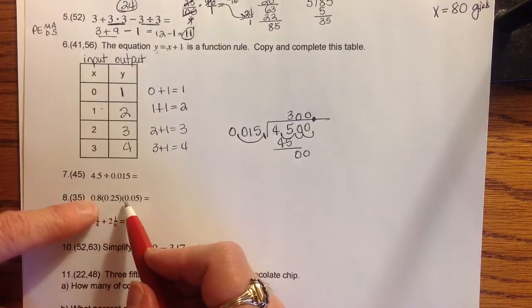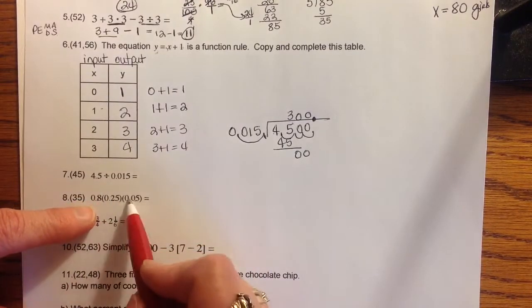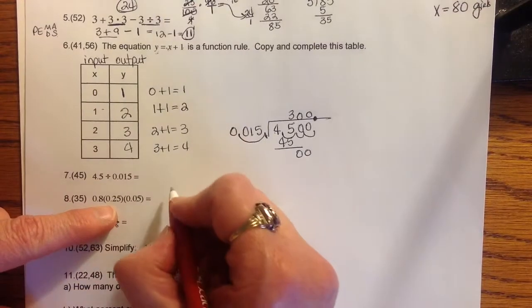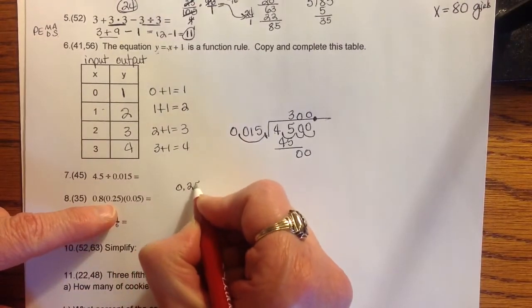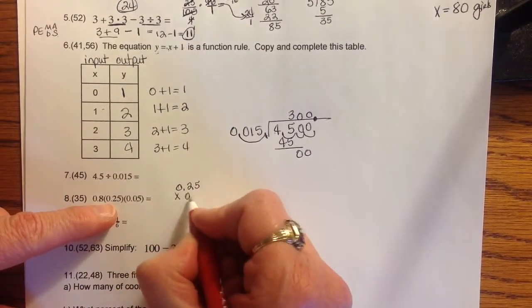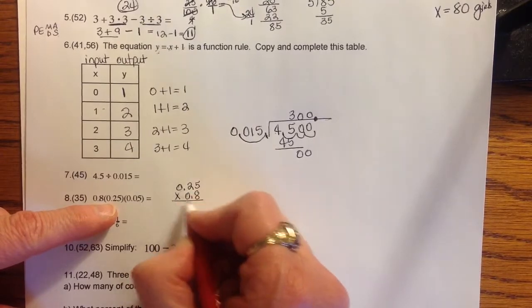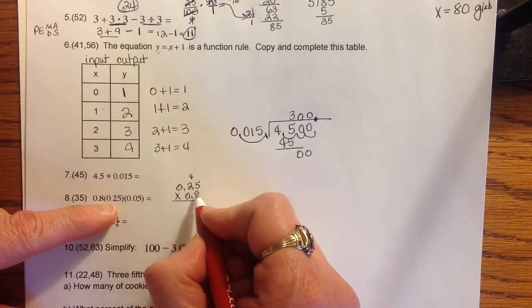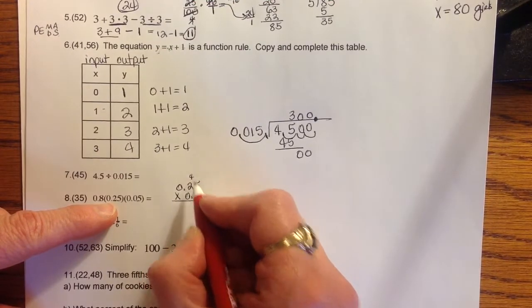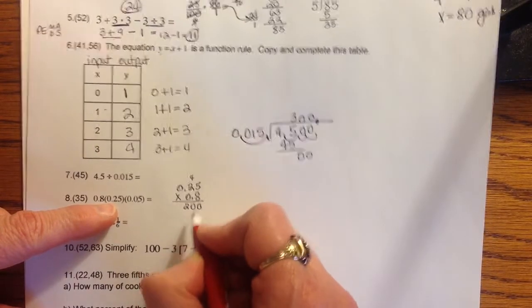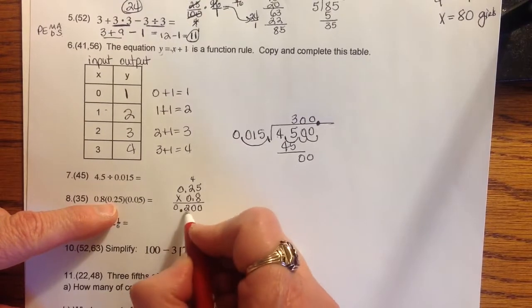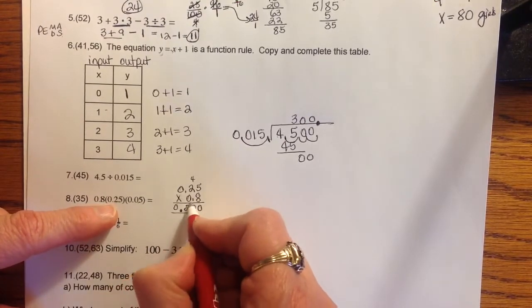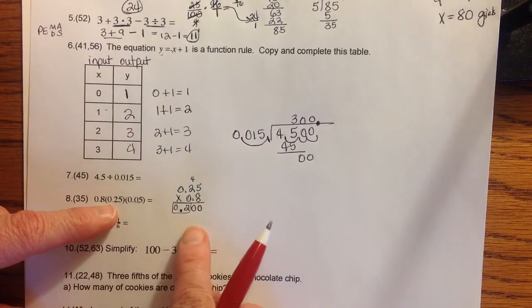Parentheses mean multiplication, and you can pair these up any way you want to, but I think I'm going to go ahead and take them like they're written. I'm going to take the 0.25 and multiply by the 0.8. Notice I have 3 decimal places. So I've got 5 times 8 is 40, and 2 times 8 is 16, plus 4 is 20. And with 3 decimal places, it's going to be 0.200. I'm just going to use the 0.2. That's just the reduced form of it.